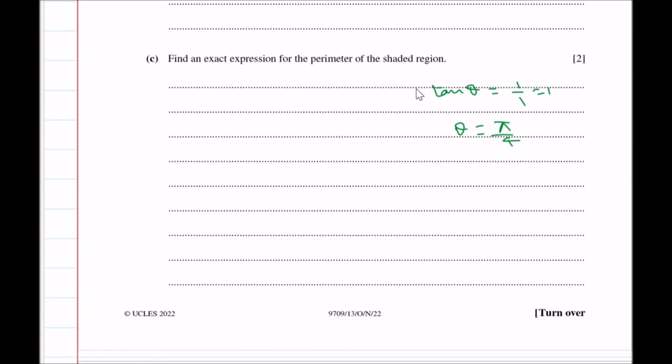Okay, now we have theta. So arc length can be found. R theta. So root 2 into pi by 4.